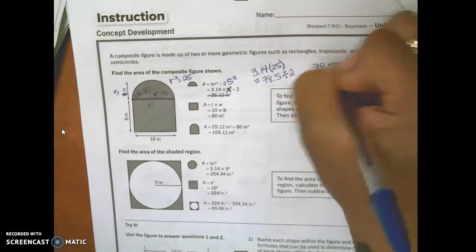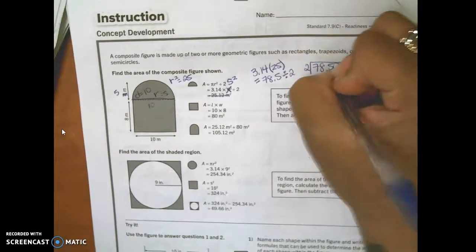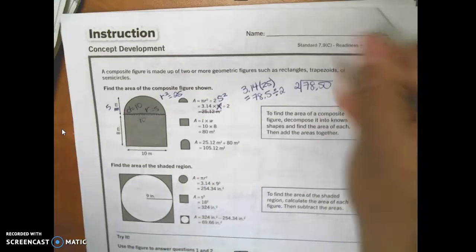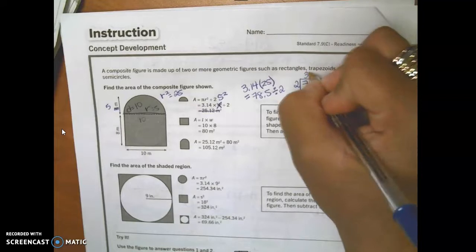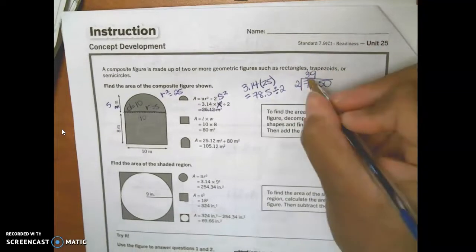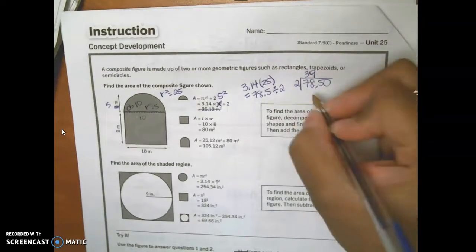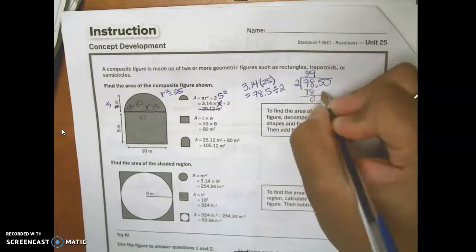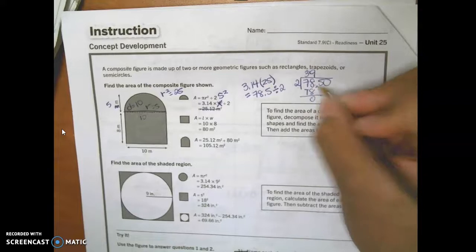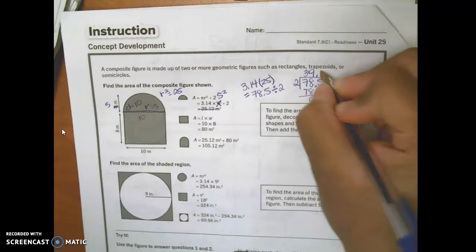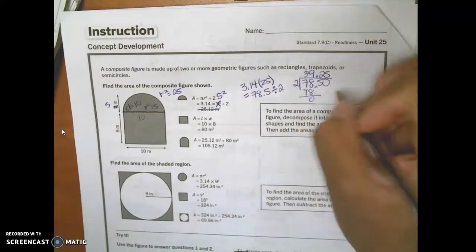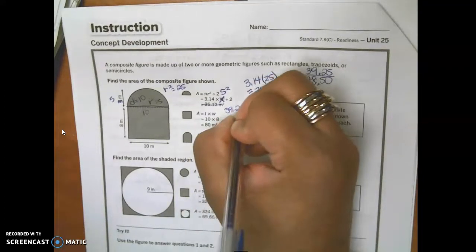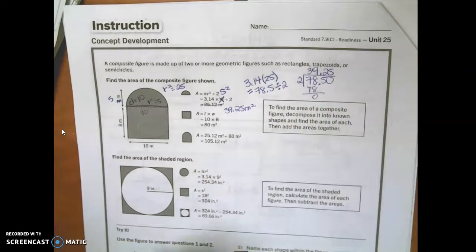78.50 divided by 2. How many times does 2 go into 78? 39. That's the answer that I need so I can get this done quickly. 39 times 2 is 78. How many times does 2 go into 50? 25. So this is 39 and 2500 meters squared.